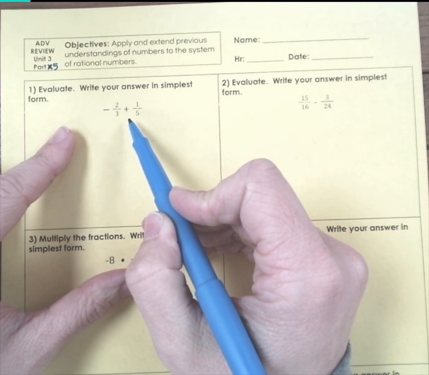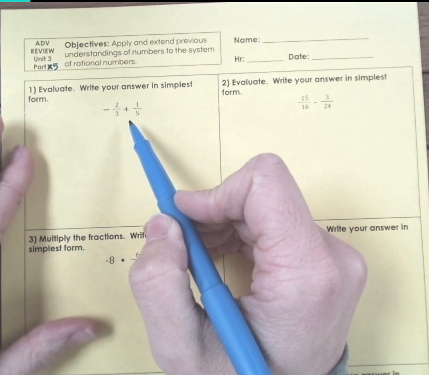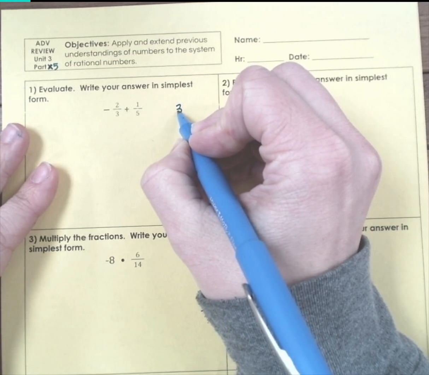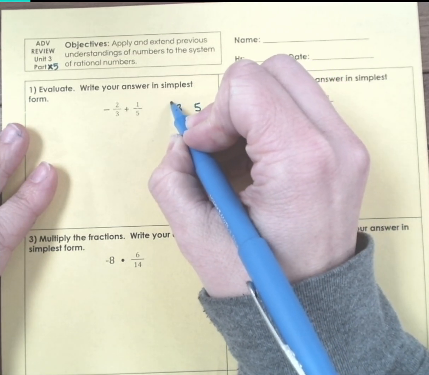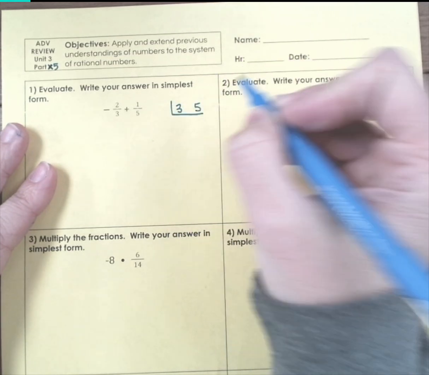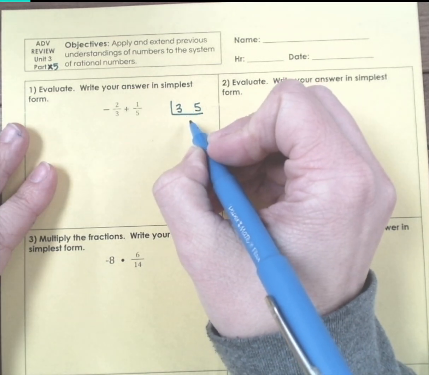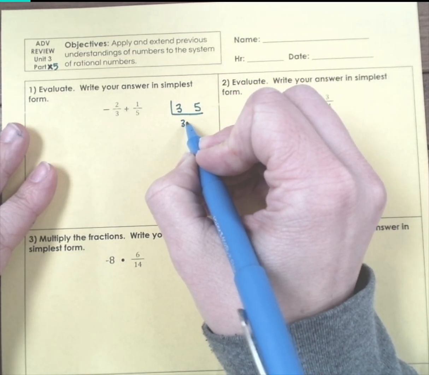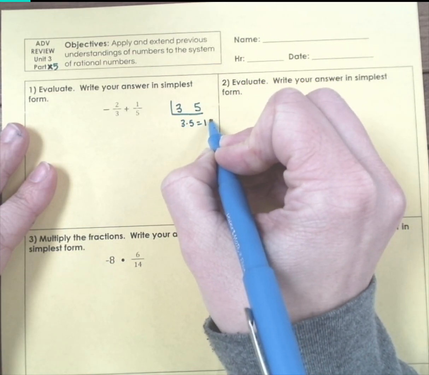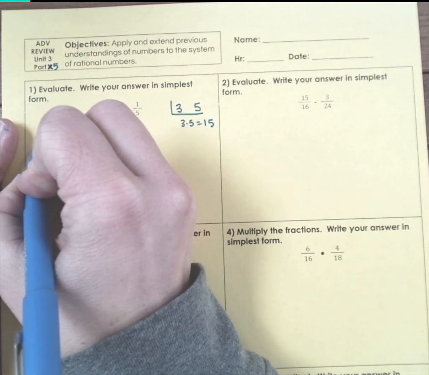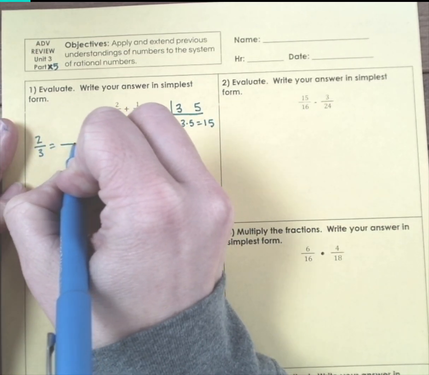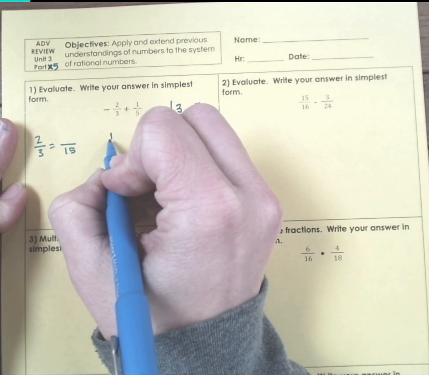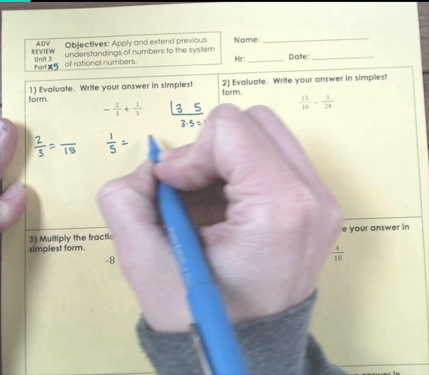Remember, whenever we're adding or subtracting fractions, the first thing we need to do is find common denominators. And we do that by finding their least common multiple. Well, 3 and 5, there's nothing that 3 and 5 are both divisible by, so we know we're just going to multiply 3 times 5, which gives me 15. So I have to find my new equivalent fractions with a denominator of 15. So I'm rewriting my original fractions.